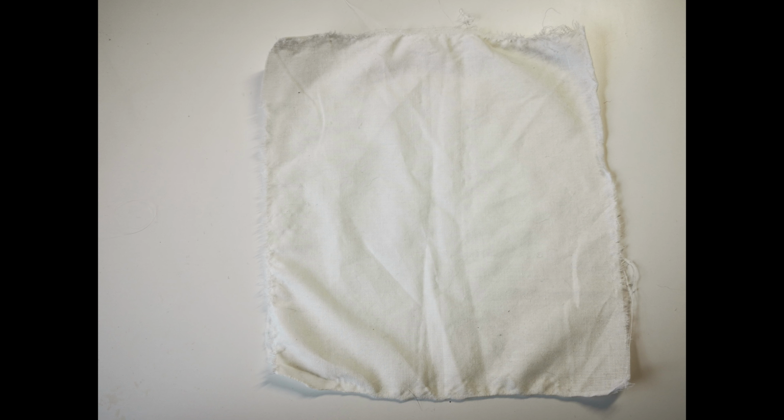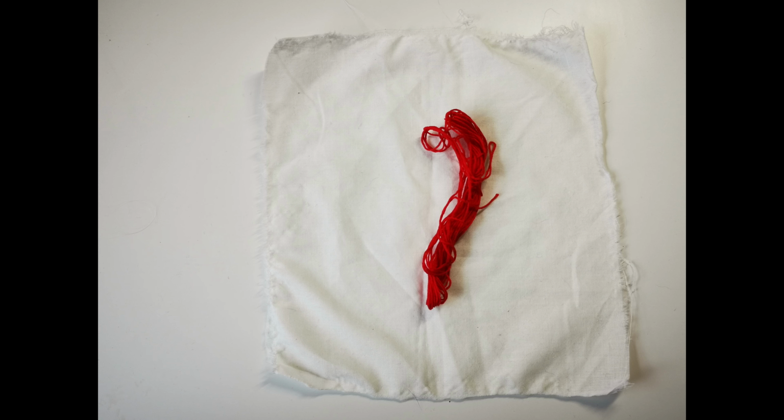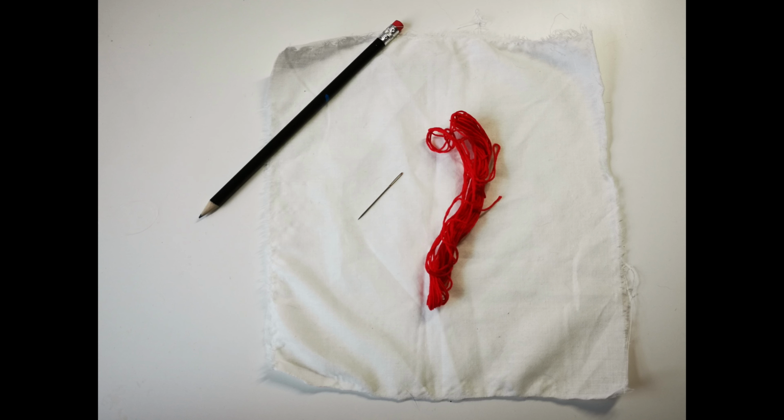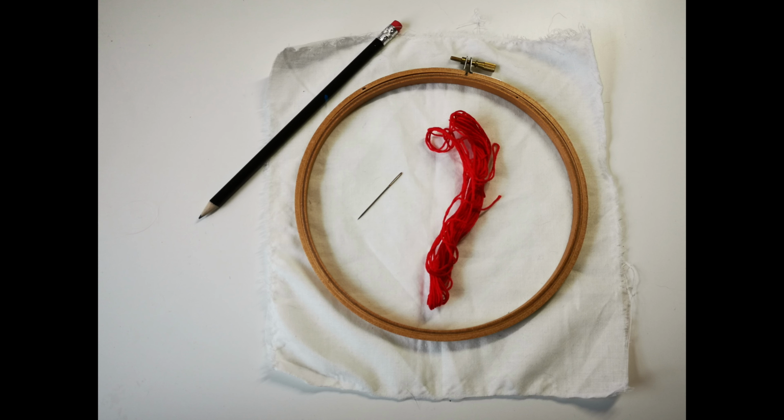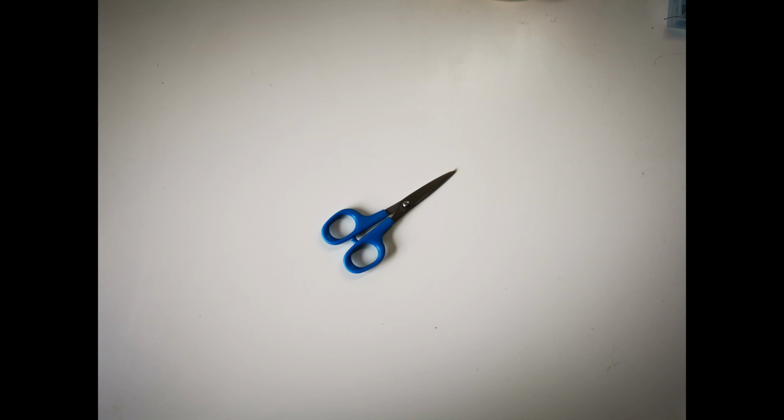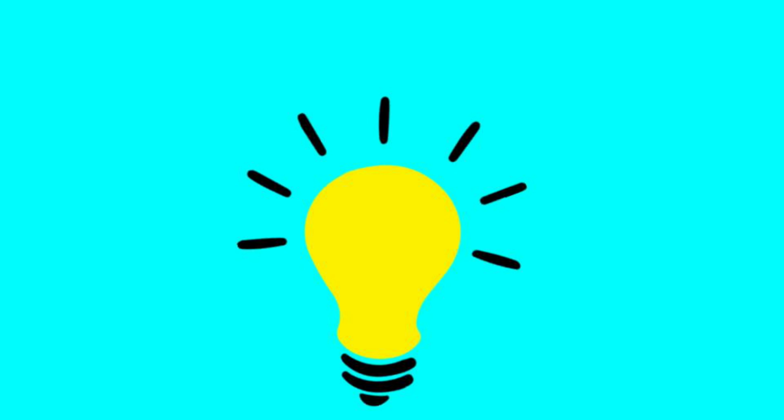If you'd like to follow along with me, then you will need a piece of fabric, some embroidery thread, an embroidery needle, a pencil or a piece of tailor's chalk, and an embroidery hoop, although the embroidery hoop is optional. You're also going to need a pair of scissors to cut your thread, but I forgot to take a photograph of that. Sorry!